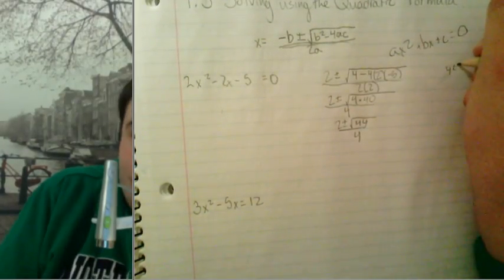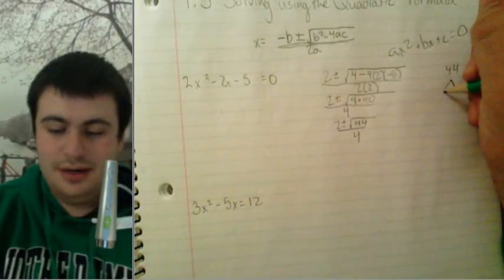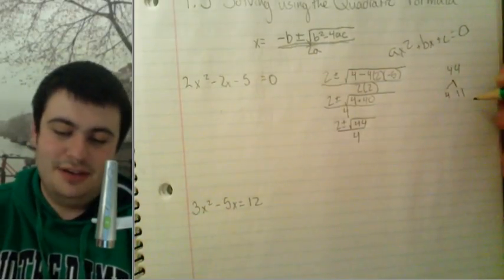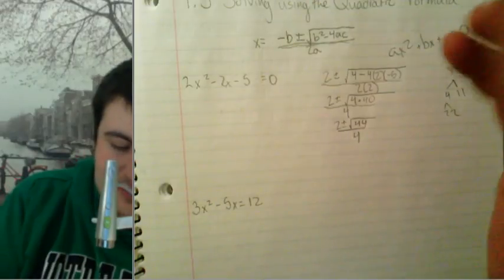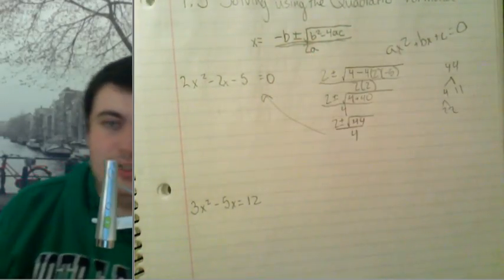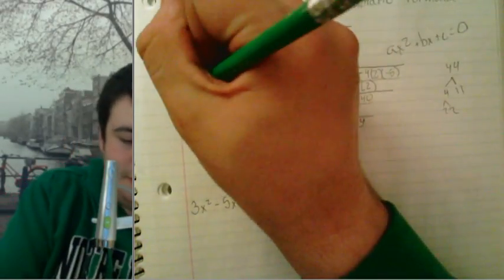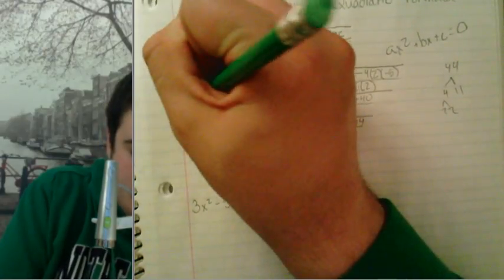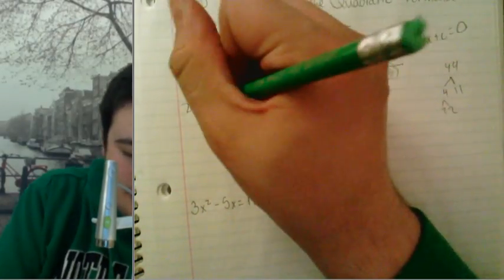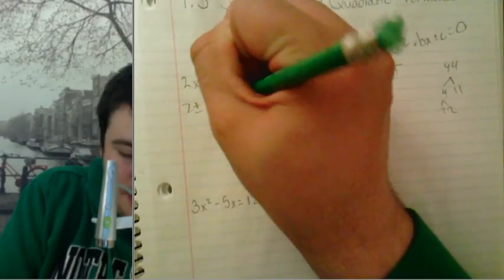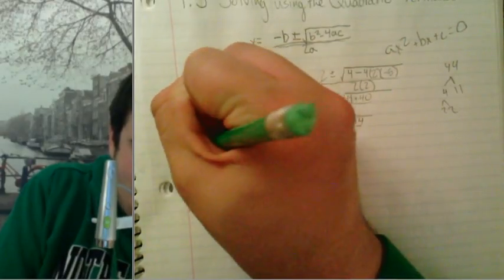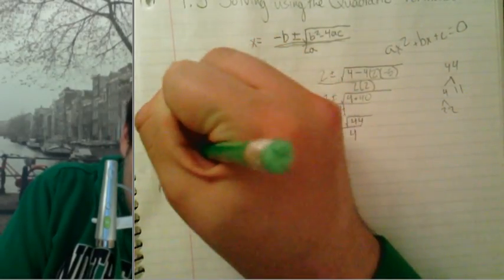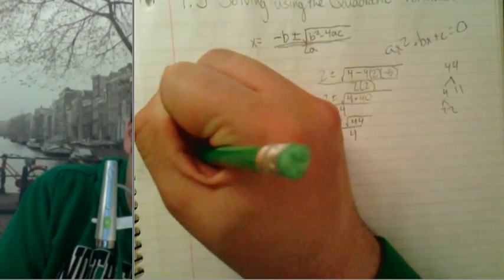And if we take 44, we can say 44 is 4 times 11, and 4 is 2 and 2. So really we have 2 plus or minus 2 square root of 11 over 4, which we can divide everything there by 2, and we have 1 plus or minus the square root of 11, all divided by 2.